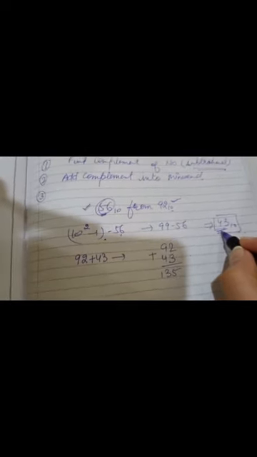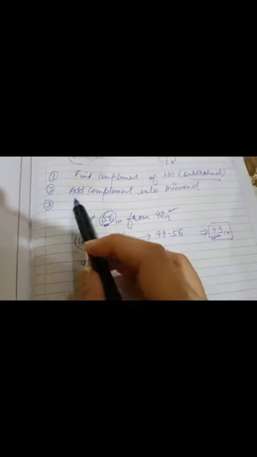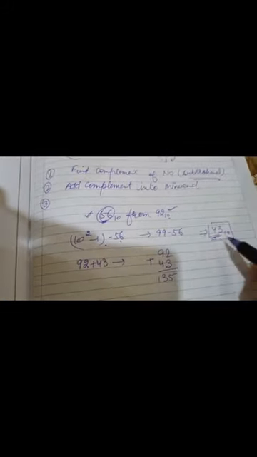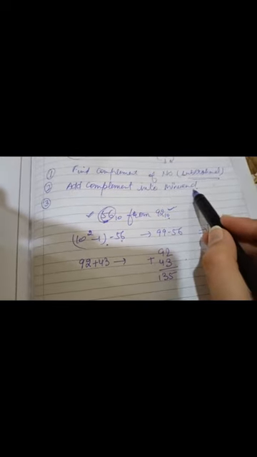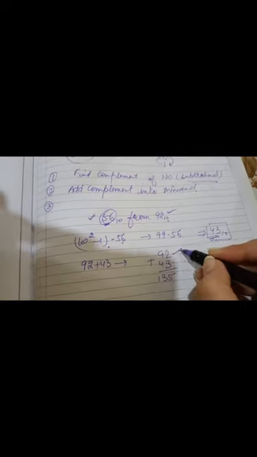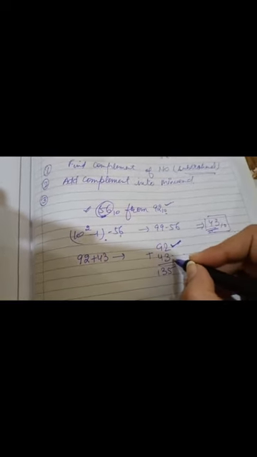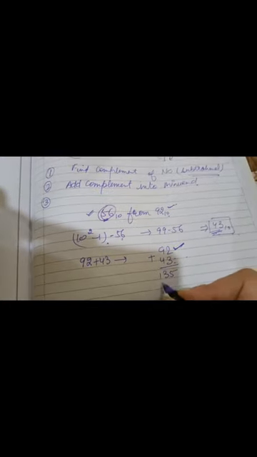Now in second step we have seen that we have to do addition of complement into the minuend. So we have to add this number into the upper number. Minuend is what? Upper number. So now we will perform addition and we will get 135 as answer.